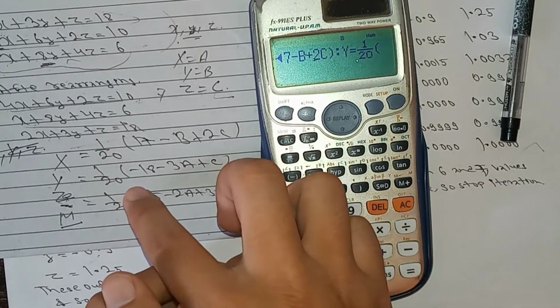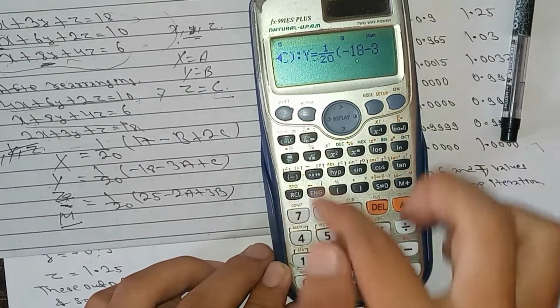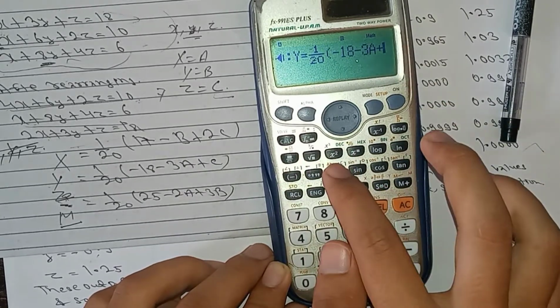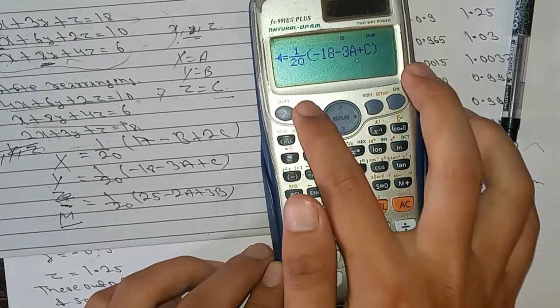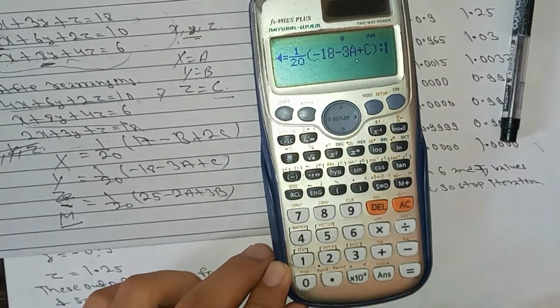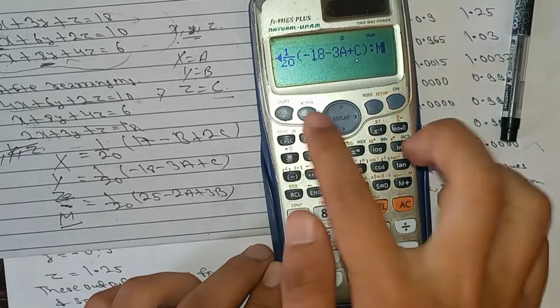After this we give the term minus 18 minus 3a, pressing alpha for a, then plus c. Again we write the next term, so give colon. As we don't have z in this calculator, we press yam: alpha and this yam.